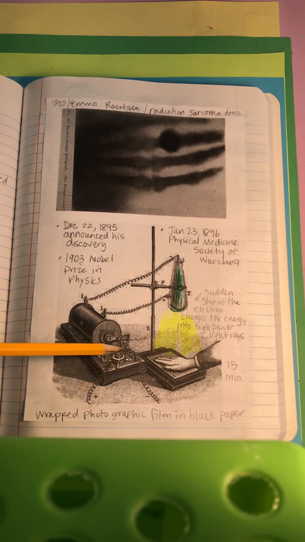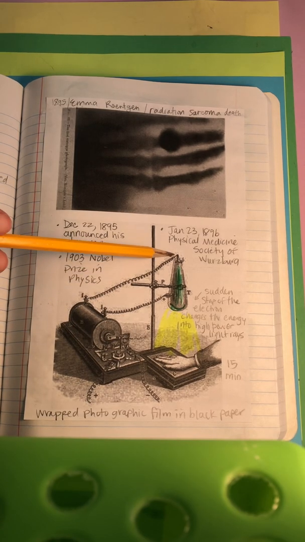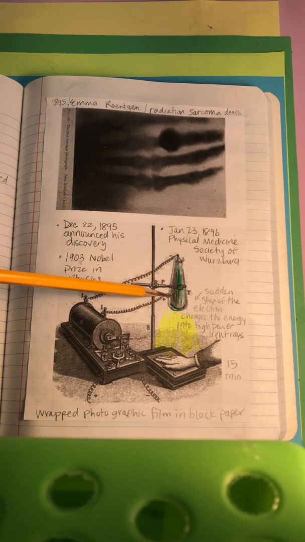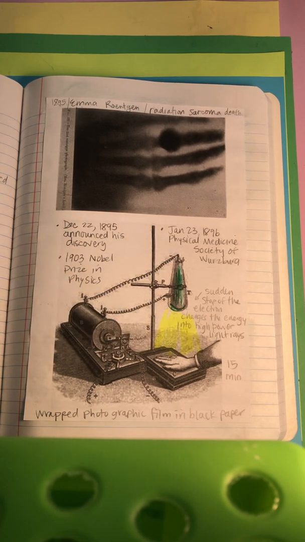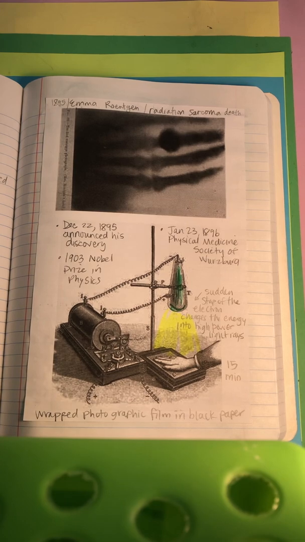This is the back and forth of the alternating current, and this would have been the coil that would make it really high powered, with the cathode here and the anode down here. It's just a Crookes tube sideways, and the invisible rays coming out would be right in the presence of the hand and able to create the picture.